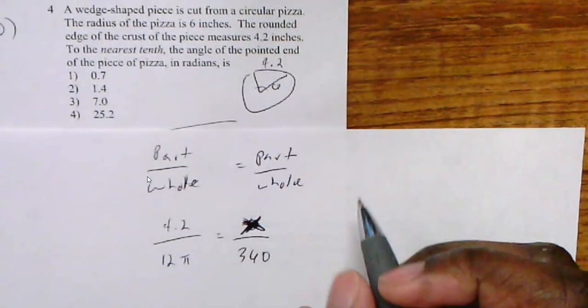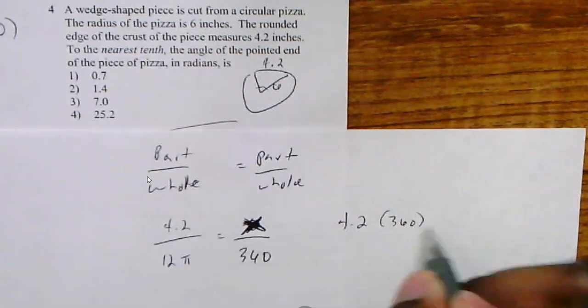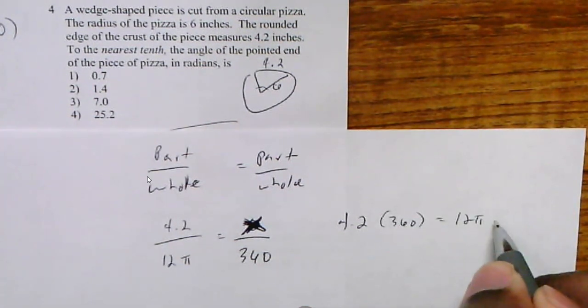So this will wind up being 4.2 times 360 equals 12 pi x.